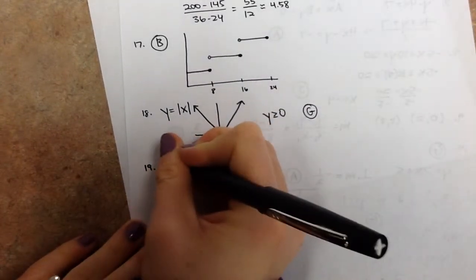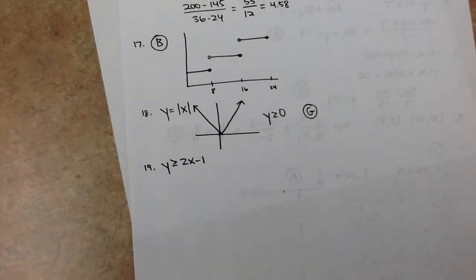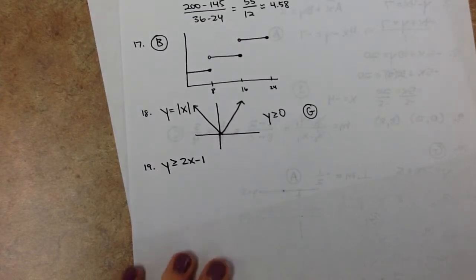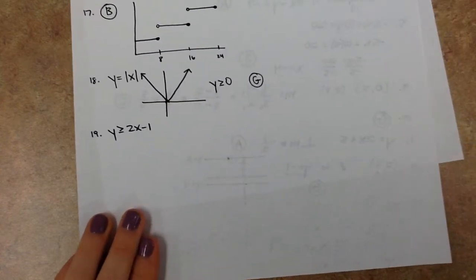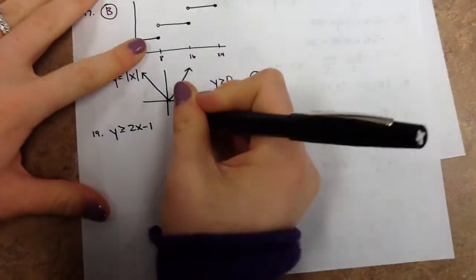Okay, so we've got this right here. It's the region of the graph of the line y equals 2x minus 1. Okay, so this one, I know obviously it's multiple choice and we should be able to just pick out one of the phrases. I want to actually graph this just so you can see exactly what it should look like.